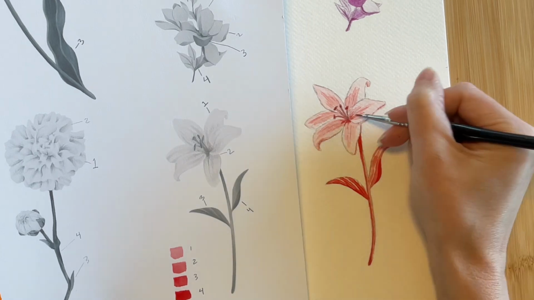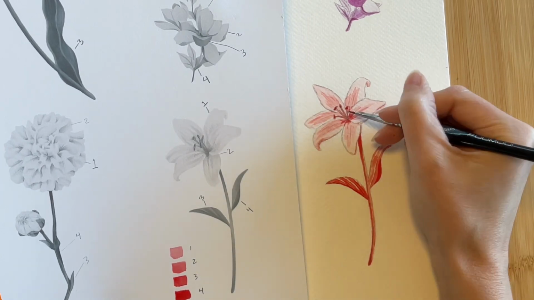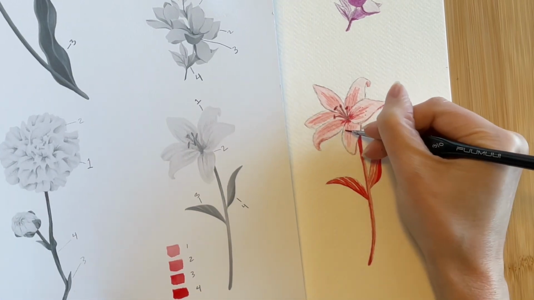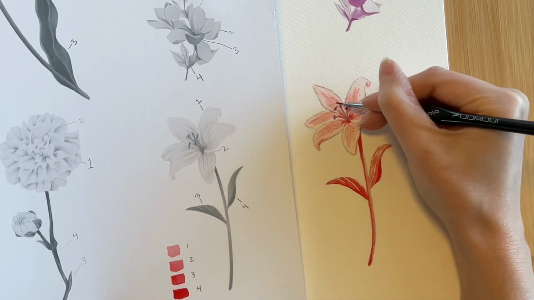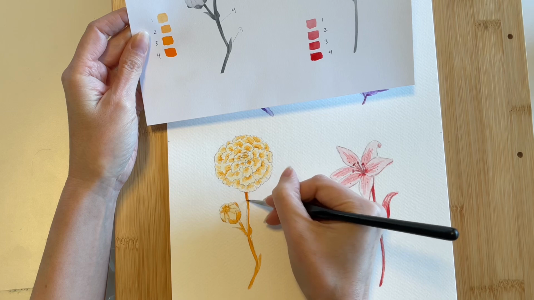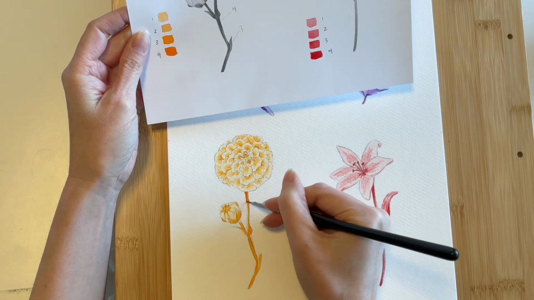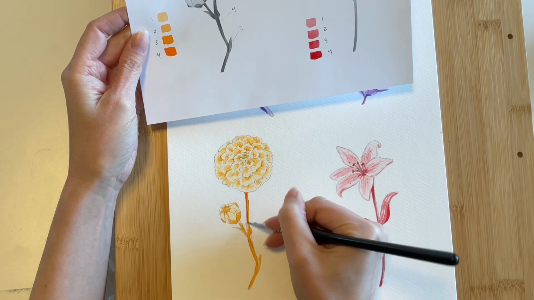Unlike how I had imagined it to be, the value study is actually a fairly quick process in most cases, a way of planning the path forward before diving into the actual painting. But this is just my takeaway, so feel free to add any other information in the comments.